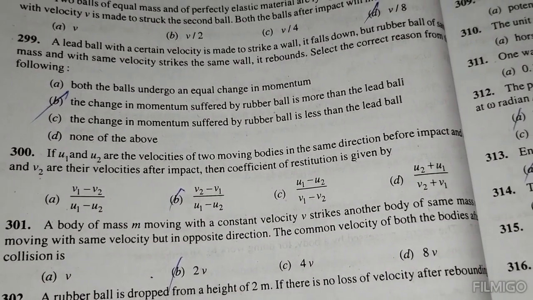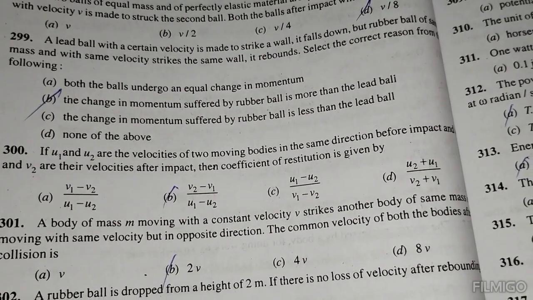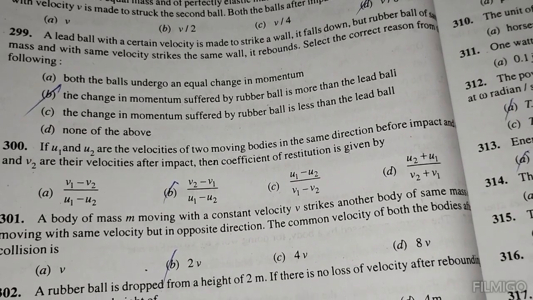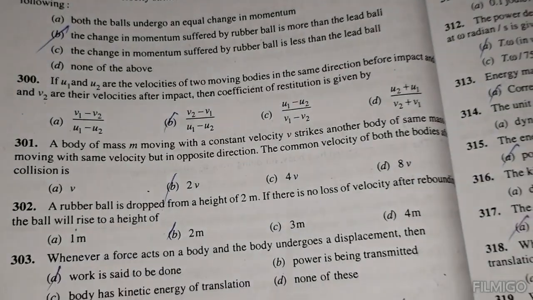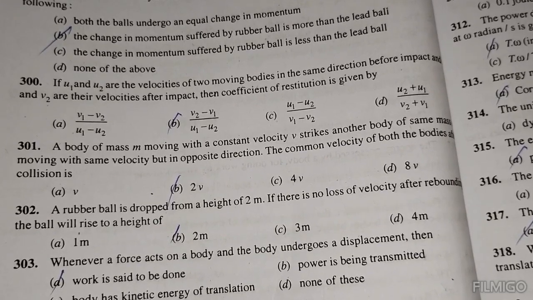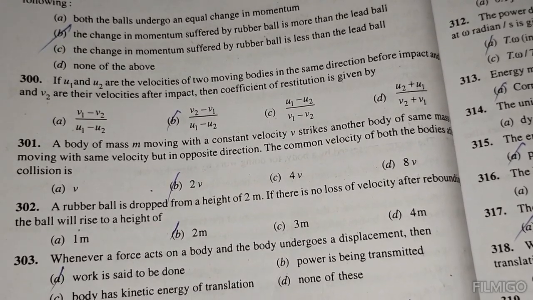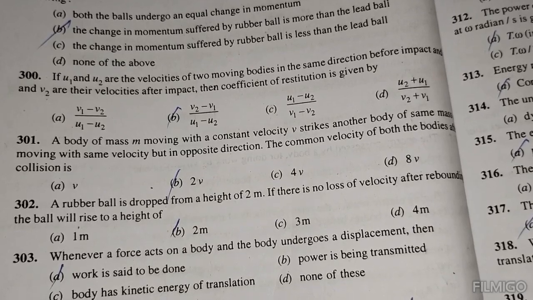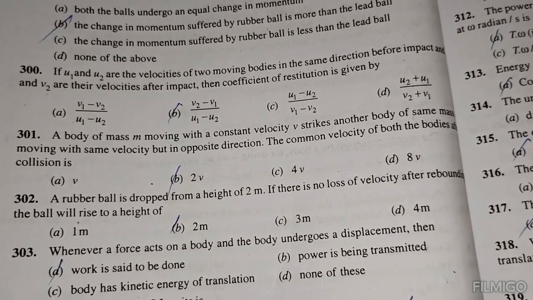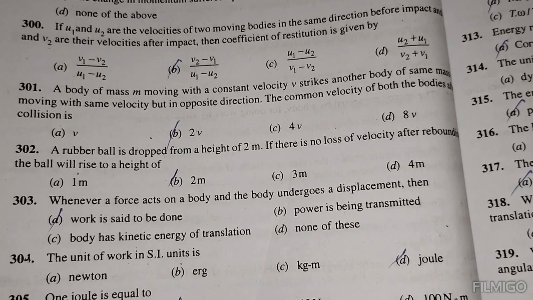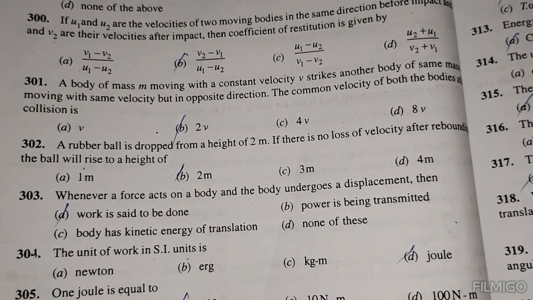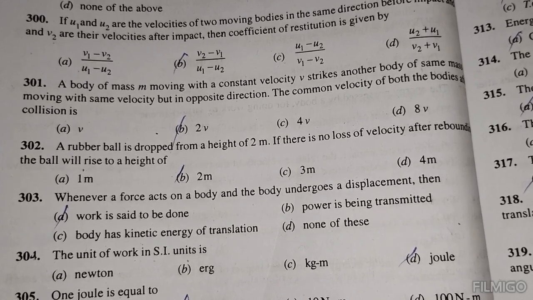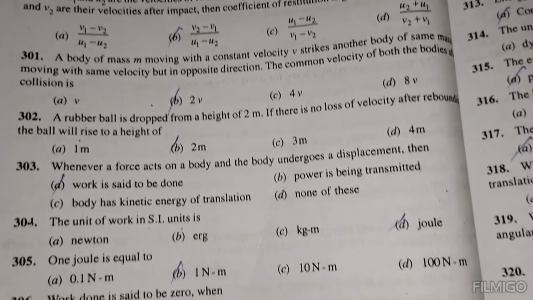u1 and u2 are the velocities of two moving bodies in the same direction before impact, and v1 and v2 their velocities after impact. The coefficient of restitution is given by (v2 minus v1) by (u1 minus u2). A body of mass m moving with a constant velocity strikes another body of the same mass moving with the same velocity in the opposite direction. The common velocity of both the bodies after collision is 2v. A rubber ball is dropped from a height of 2 meters. After rebounding, the ball rises to a height of 2 m.